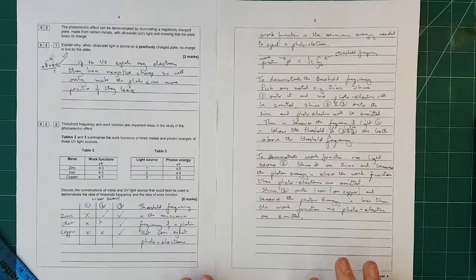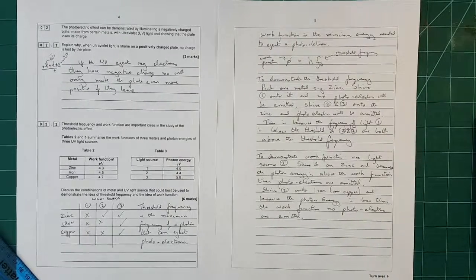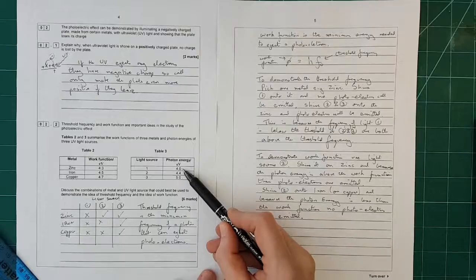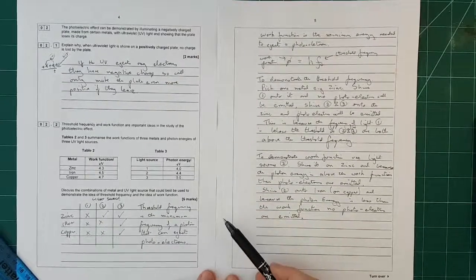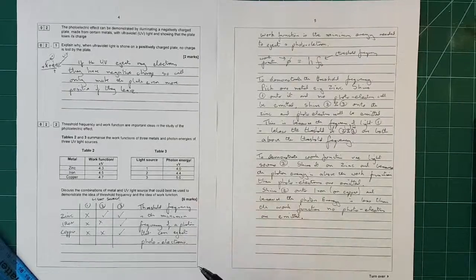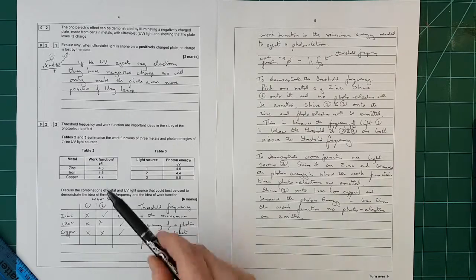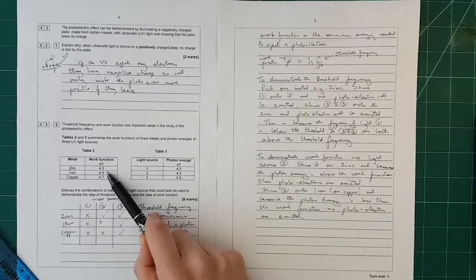So if you had a really powerful red laser, its photon energy would be less than this, even though the total energy of the laser beam would be a lot more than any of these light sources. But still, it would not emit a single photoelectron. And that's because each photon in the really powerful red beam is incapable of ejecting a single electron.